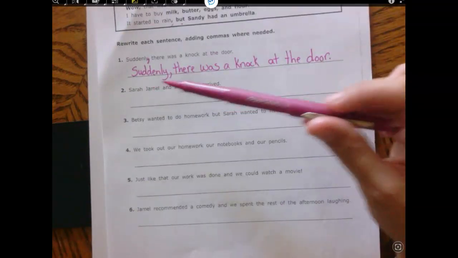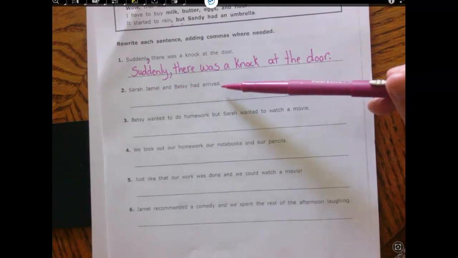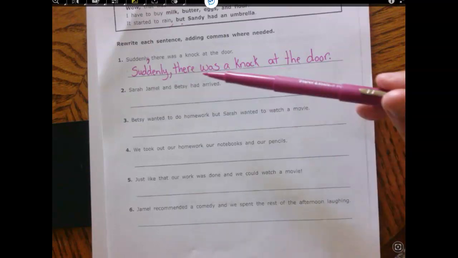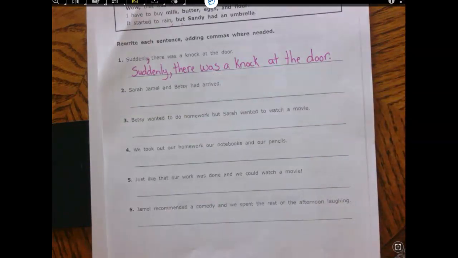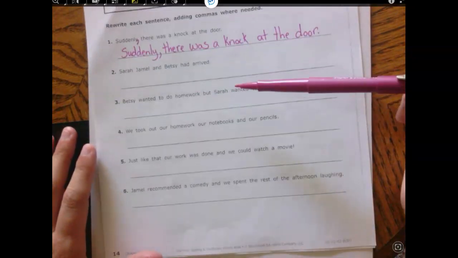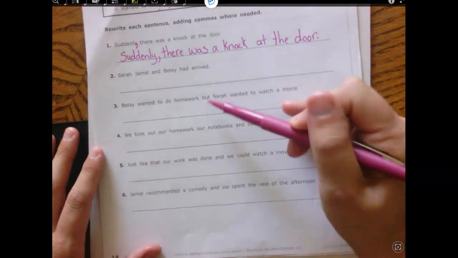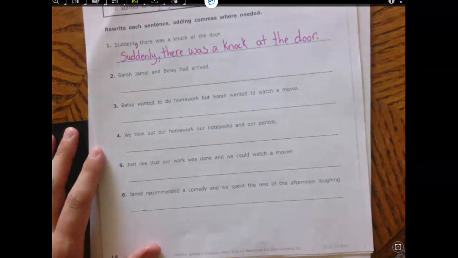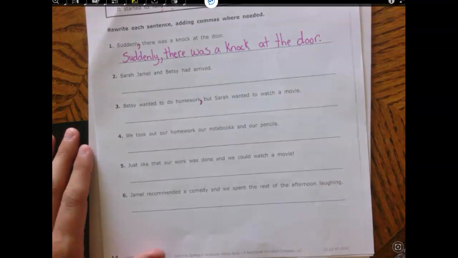Sarah, Jamal, and Betsy had arrived. So this one is the list. What's the list? The list is the names. So you need to rewrite the sentence and add commas behind each of the names. Betsy wanted to do her homework, but Sarah wanted to watch a movie. So where do I put the comma? Do I put the comma behind the word but or before the word but? I'm going to put it before the word but. Okay, and rewrite that sentence.